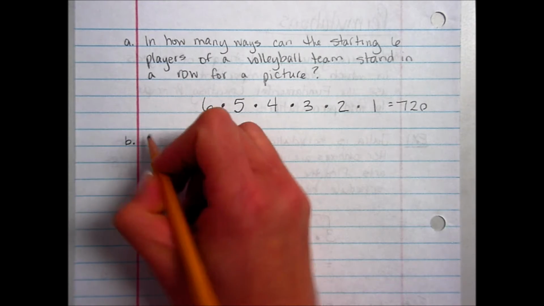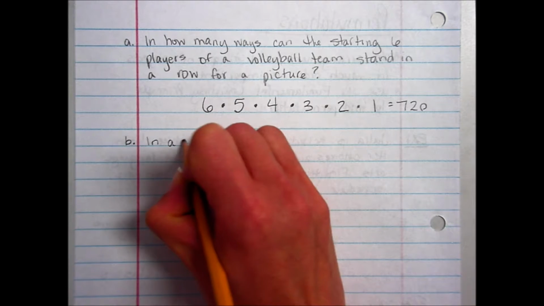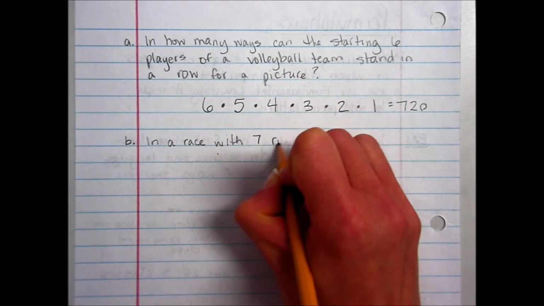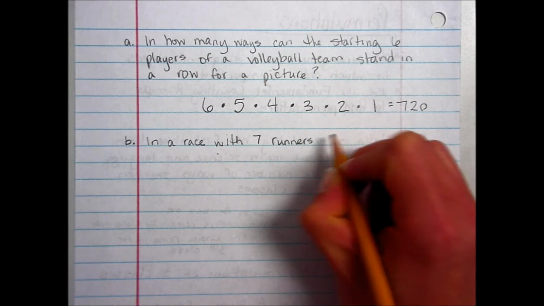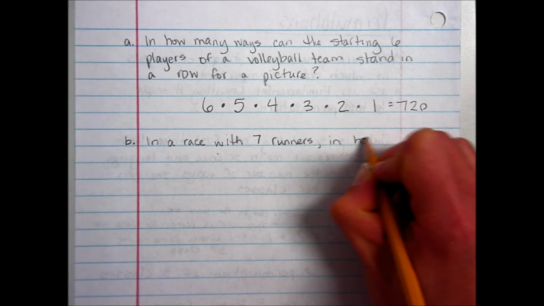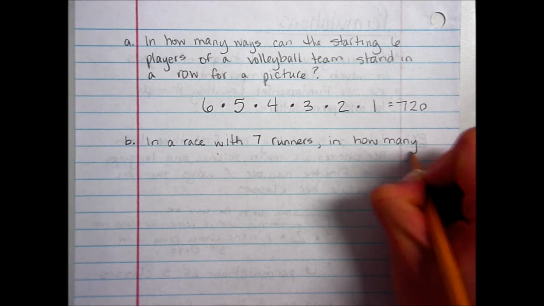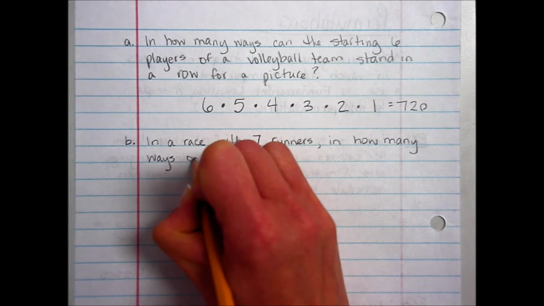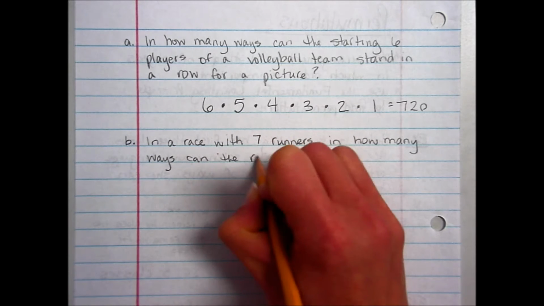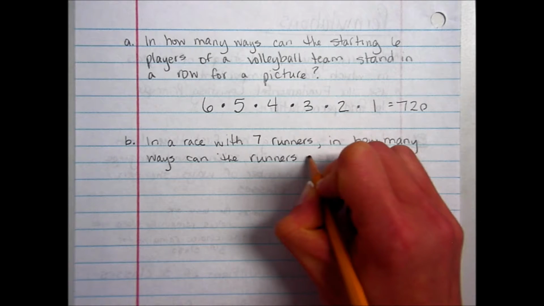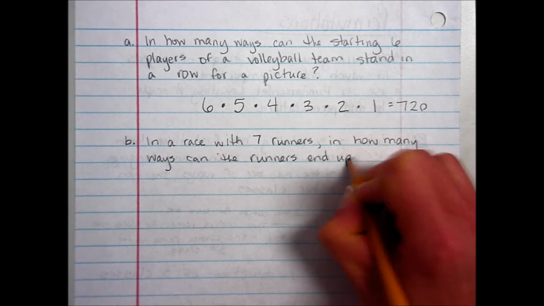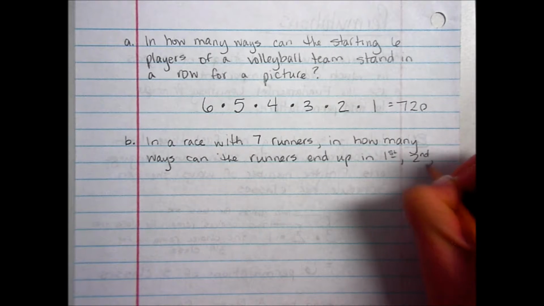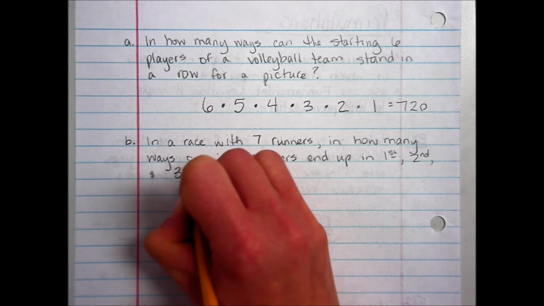What if we have a race? And we have 7 runners. In how many ways can the runners end up in first, second, and third place?